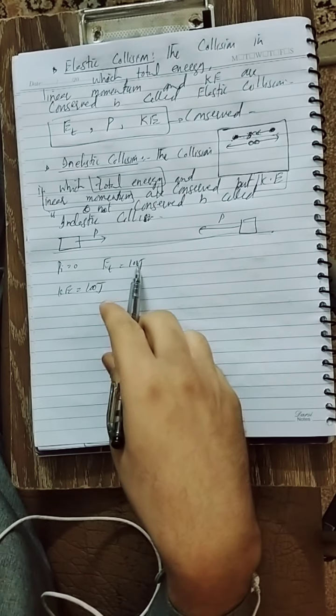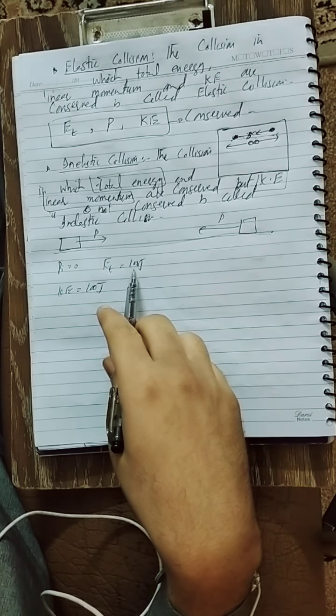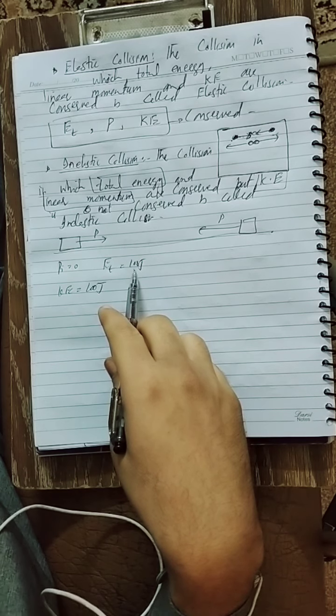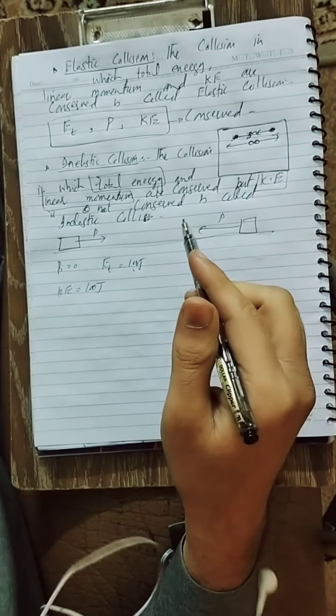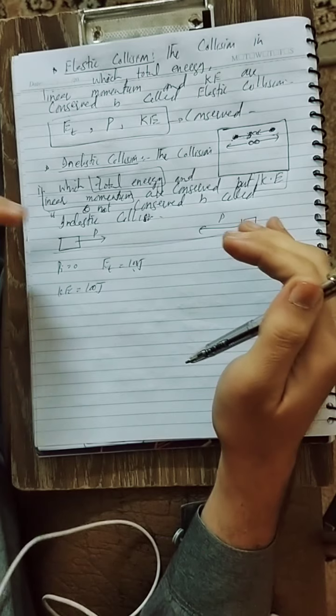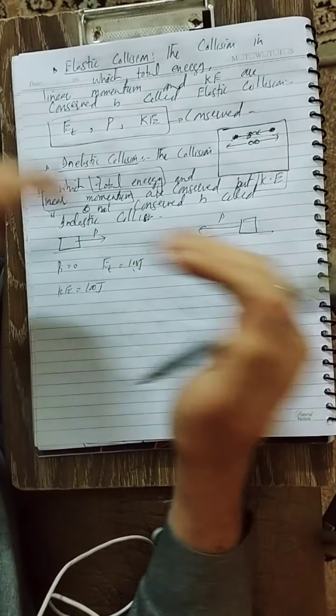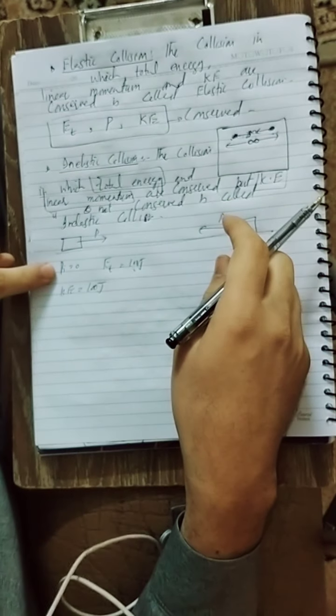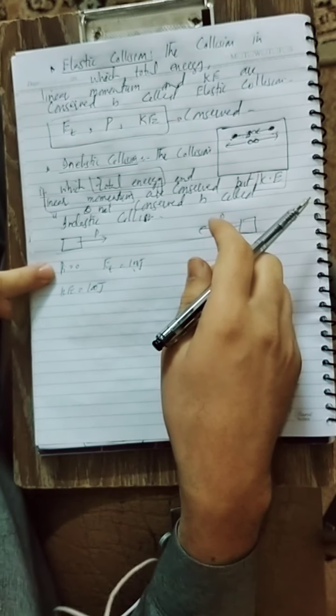So it means the total energy is 100 joule because of kinetic energy only. There is no potential energy. Okay, so look, both the cars are coming towards one another, so they are moving opposite to one another. So the initial momentum is zero. Initial momentum means momentum before the collision.